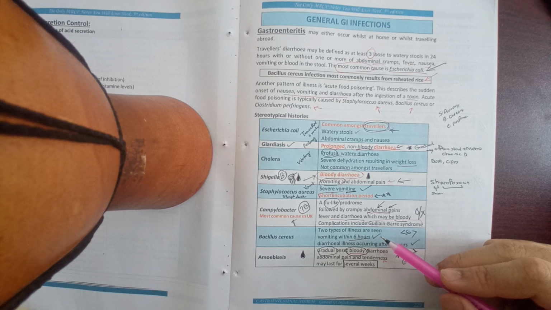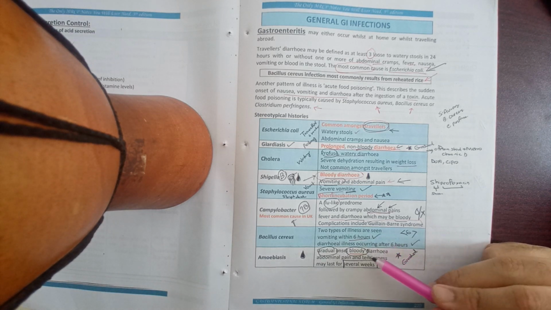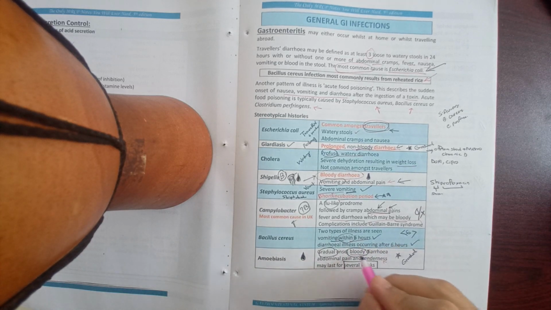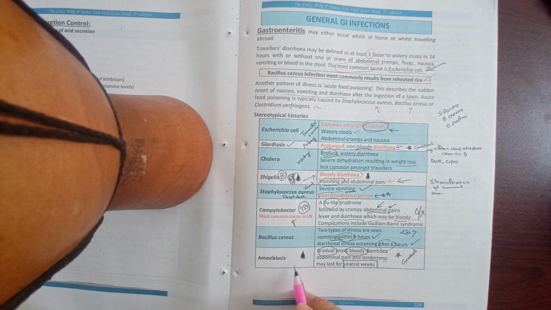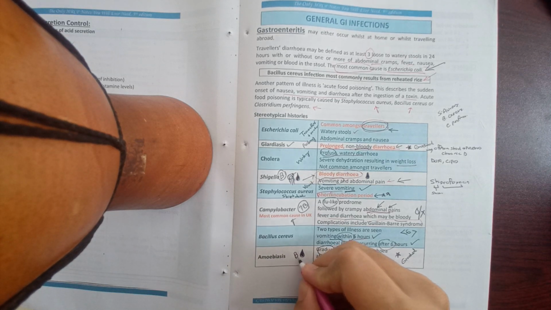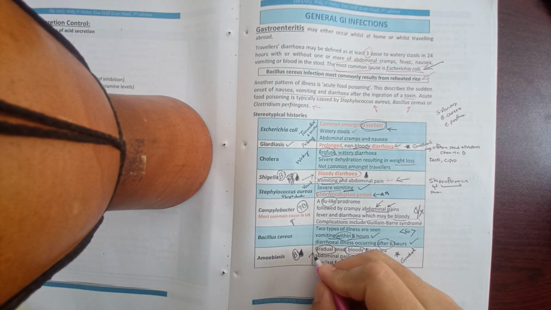Bacillus cereus, typically 2 types of illness are seen: vomiting within 6 hours, diarrheal illness occurring after 6 hours. Amoebiasis is again bloody. So bloody is only amoebiasis and Shigella. Whenever you hear bloody diarrhea, okay, gradual onset again.